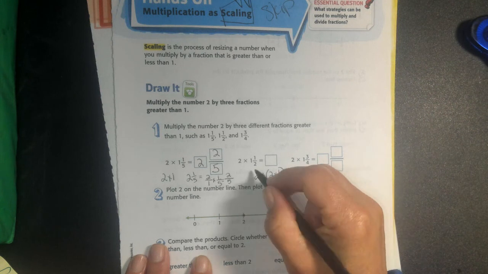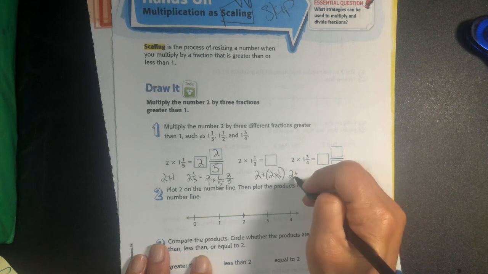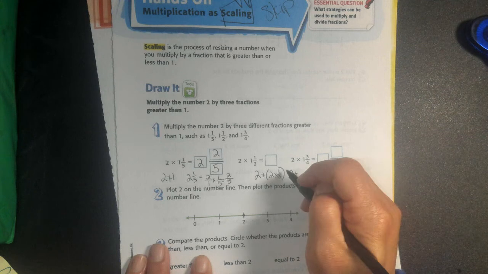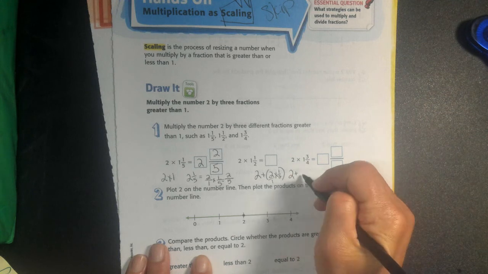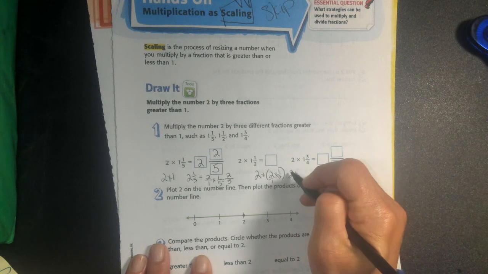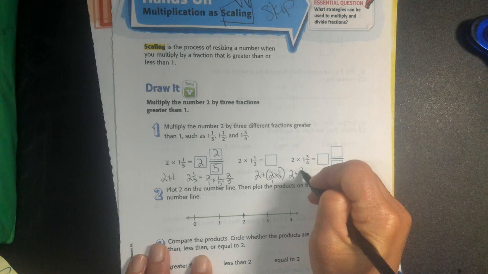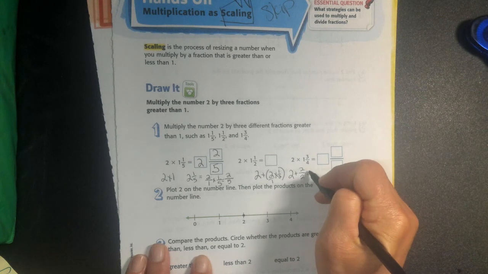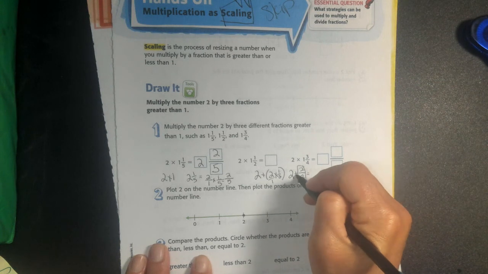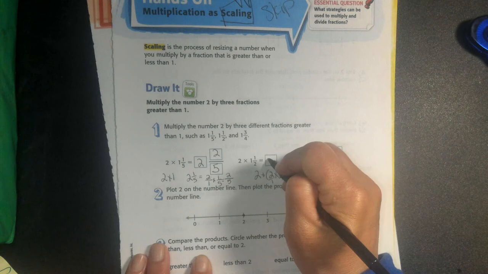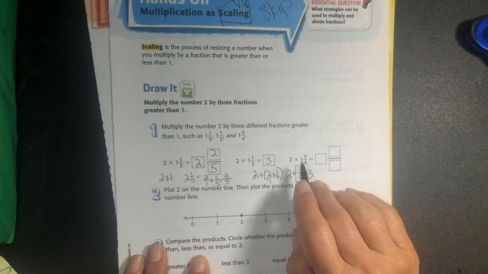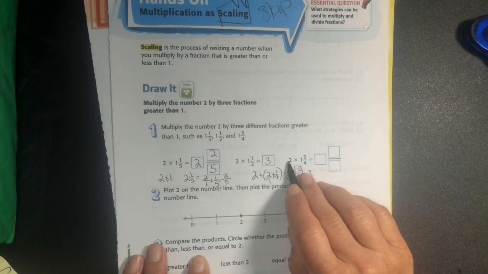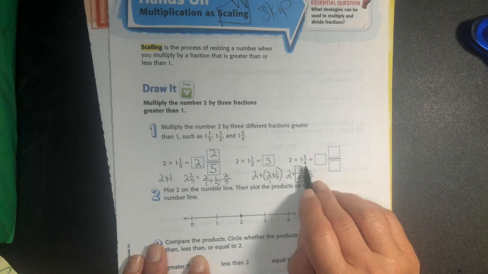right, I already did 2 times 1, so now I need to add it to my 2 times 1/2. I'll turn this into a fraction, right? 2 times 1 is 2, and 1 times 2 is 2. So you can see, right, this is going to be 1, and 2 plus 1 is 3. My answer is 3. Alright, now I'm going to do my 2 times 1 and 3/4.